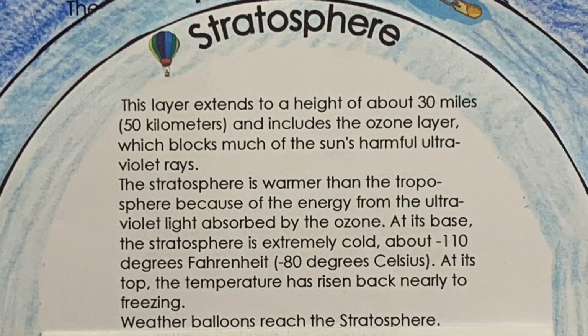Stratosphere. This layer extends to a height of about 30 miles and includes the ozone layer, which blocks most of the sun's harmful ultraviolet rays. The stratosphere is warmer than the troposphere because of the energy from the ultraviolet light absorbed by the ozone. At its base, the stratosphere is extremely cold, about -110 degrees Fahrenheit. At its top, the temperature has risen back nearly to freezing. Weather balloons reach the stratosphere.